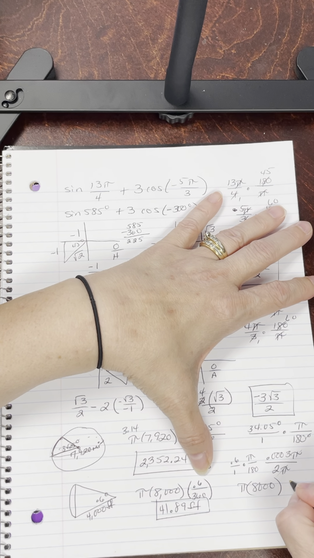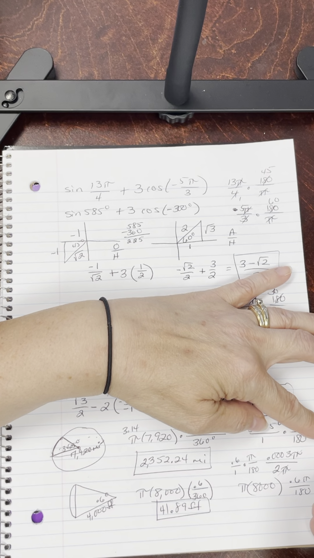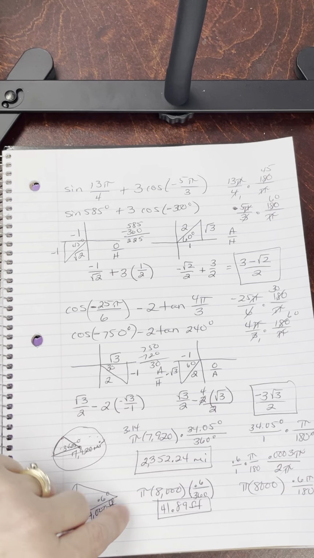So you would have here, well, I'll just write it, 0.6 pi over 180. And then see, again, if you have pi and pi, you're going to get pi squared. I just think that's easier.